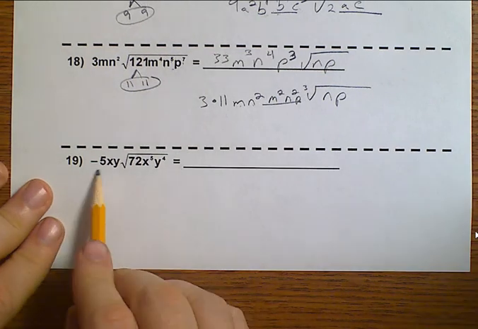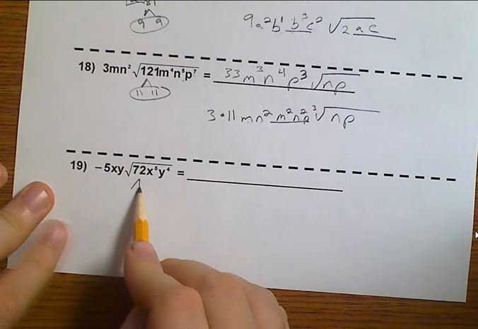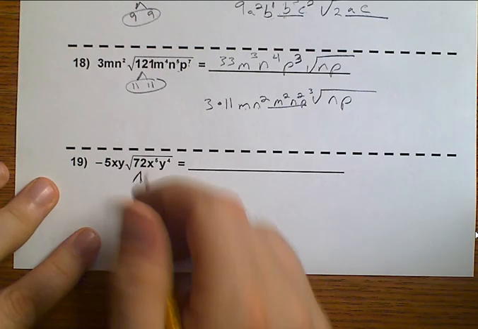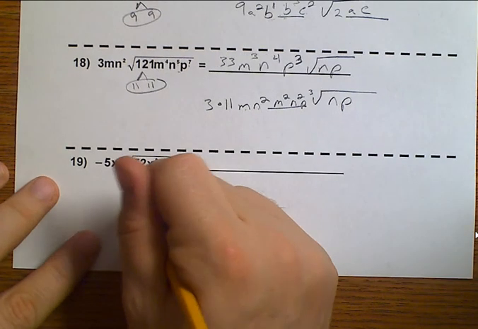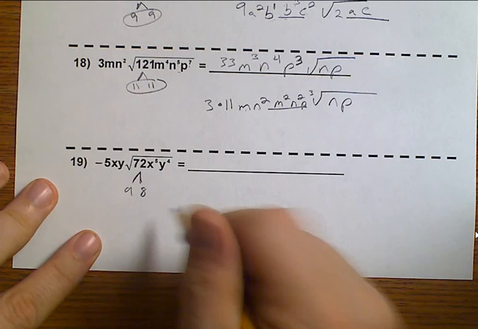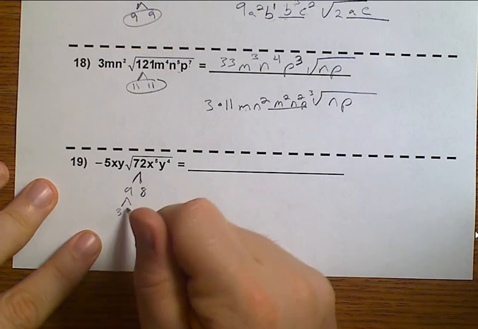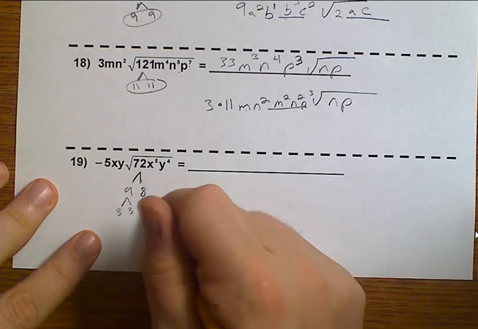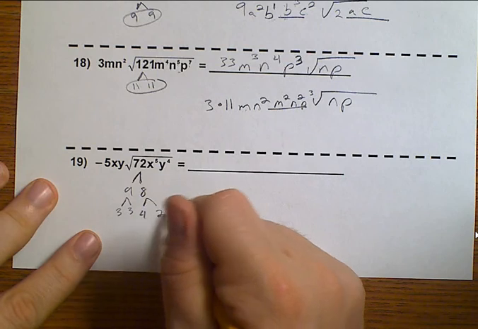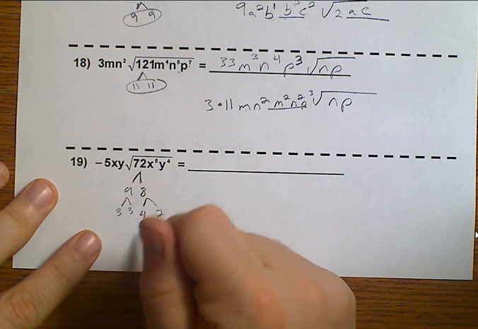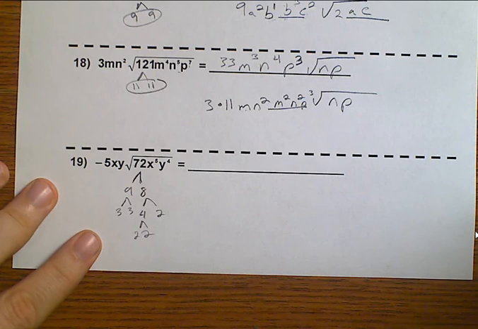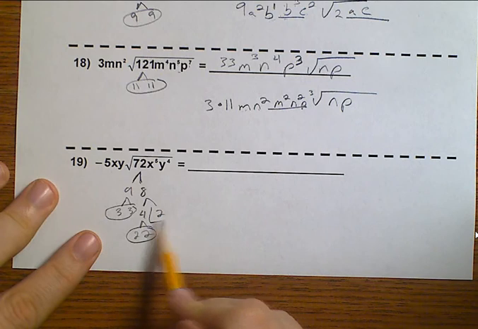So the 72, one of the 72 is divisible by 9. We get 9 and 8. Well, 9 is 3 and 3. 8 is 4 and 2. And then 4 gives us a pair of 2s. So we've got those 3s, we've got those 2s, and we've got this 2.